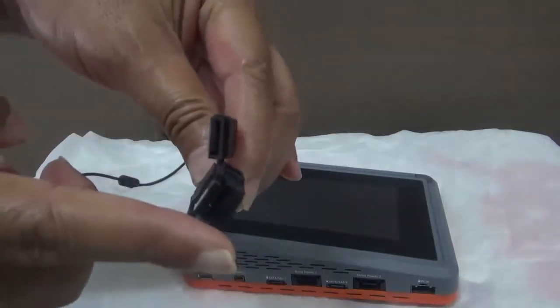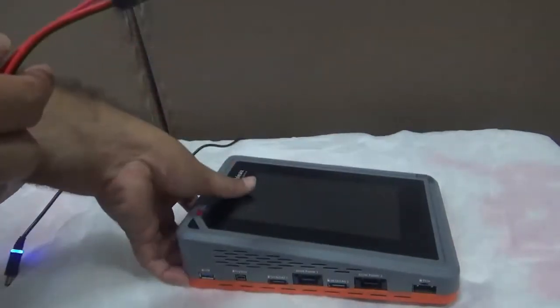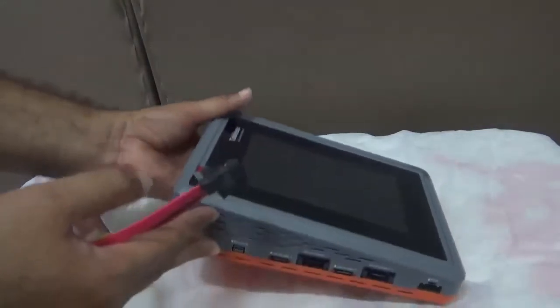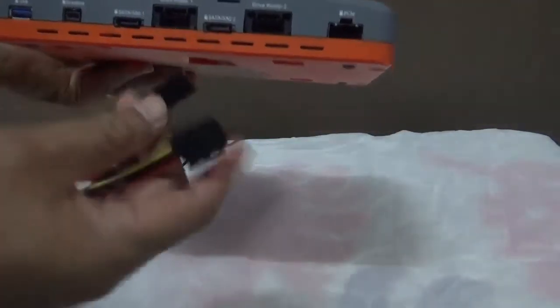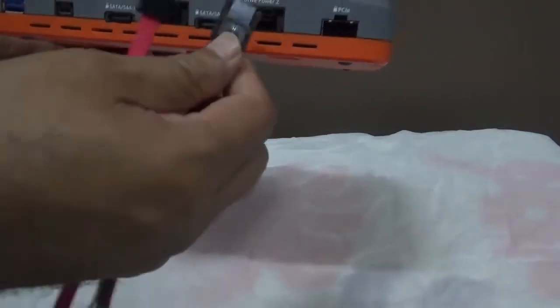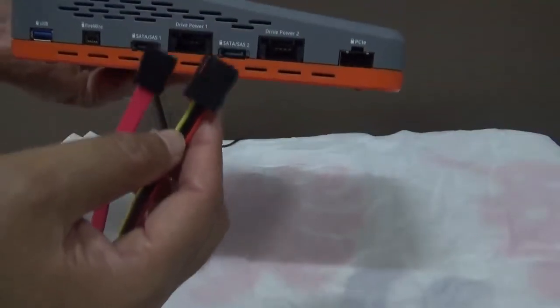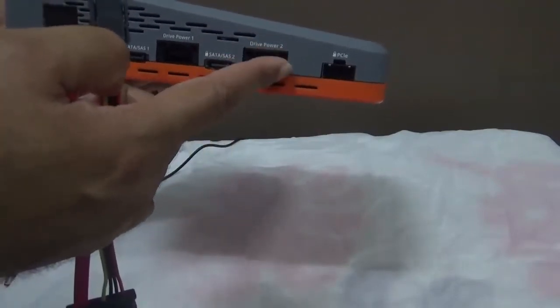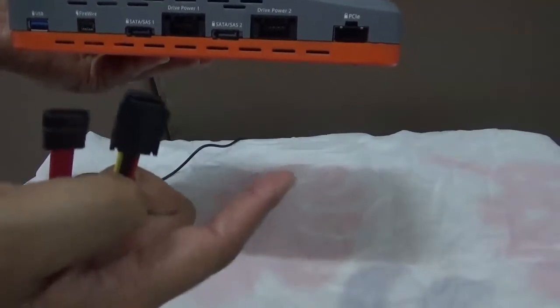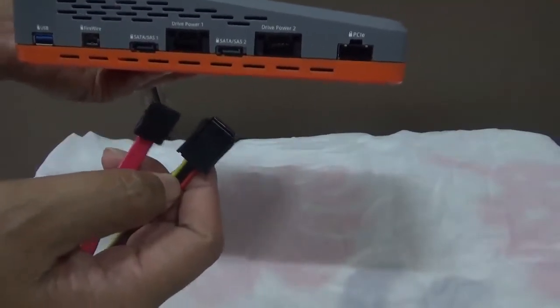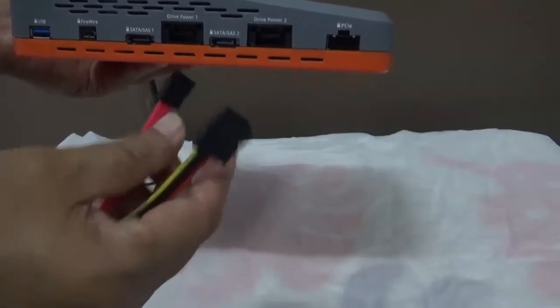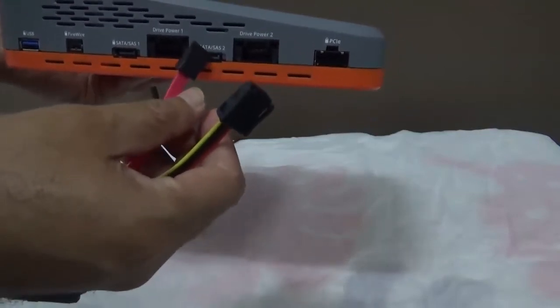So these connections here can go into this one, and this drive power goes to this one. Drive power means it transmits power from this machine to your suspect's external drive, for example. So it will give you the power, so that this side of the wire will enable you to transmit the information.